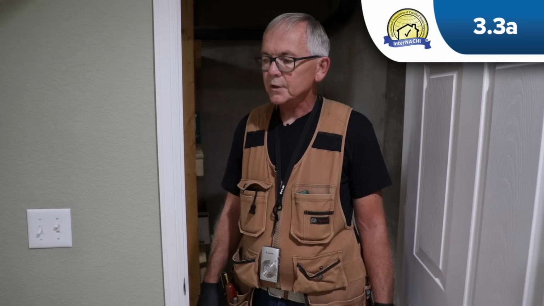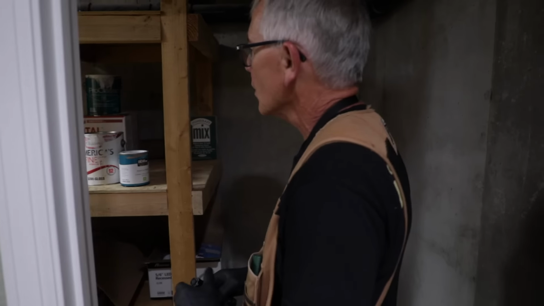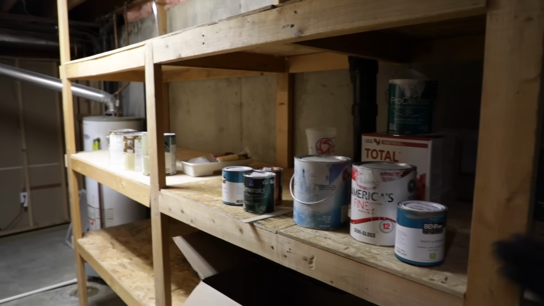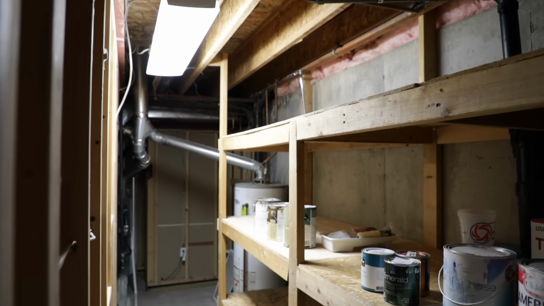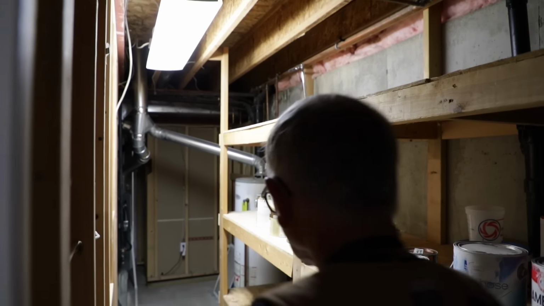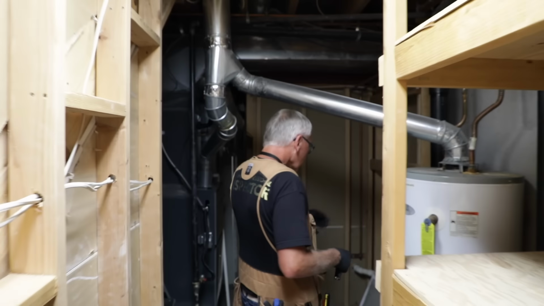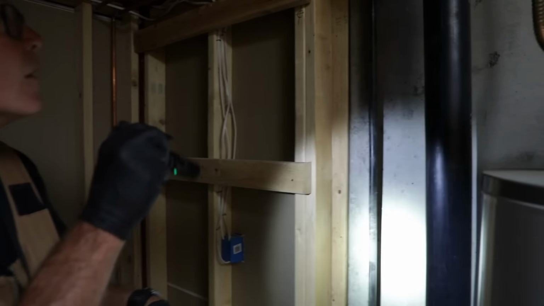We're going to move on to section 3.3, which is basement, crawl space, foundation, and structure. We're going to go ahead and get started with the foundation inspection. This particular home only has one unfinished space where we could view any section of the foundation wall. So I'm going to go down here. Basically, the foundation wall starts here.